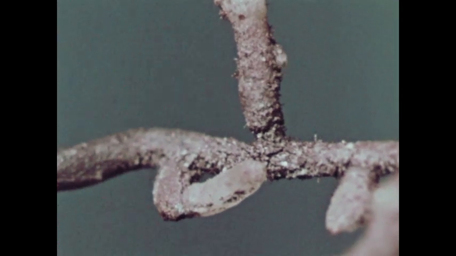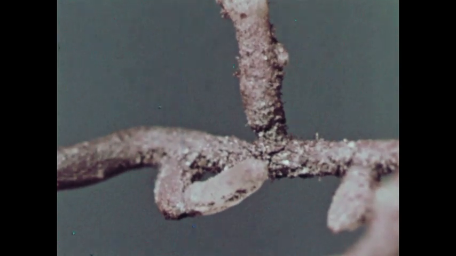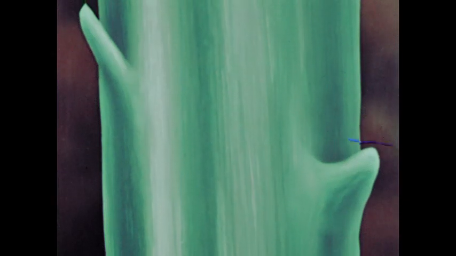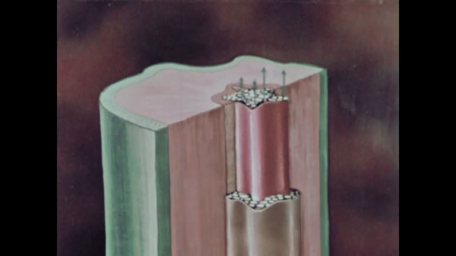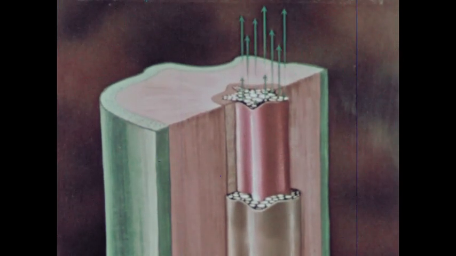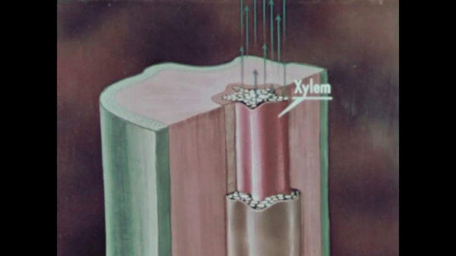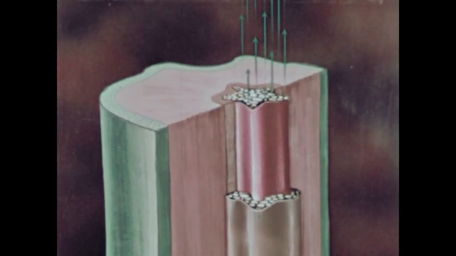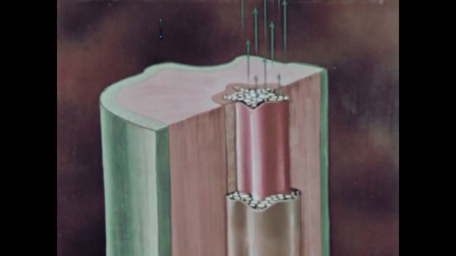It can absorb water and dissolved minerals through microscopic hair-like processes called rhizoids. From the rhizoids, fluid passes through the outer stem tissues. It is then transported to other parts of the plant through a primitive conducting system composed of dead cells called the xylem. These xylem cells also give the plant rigidity.